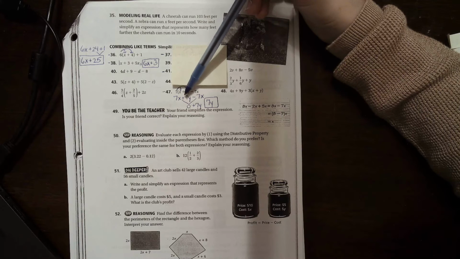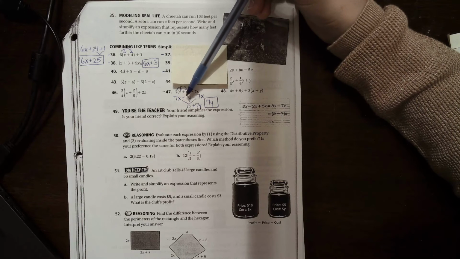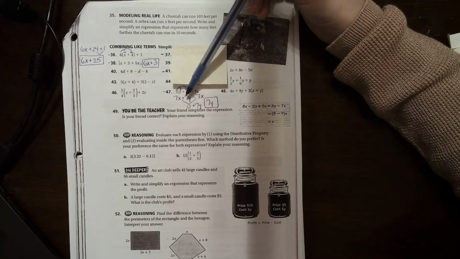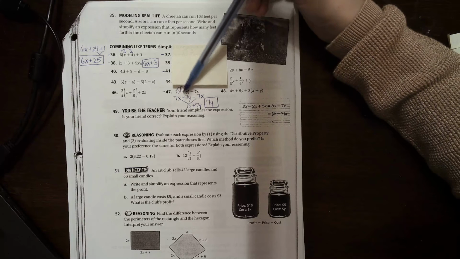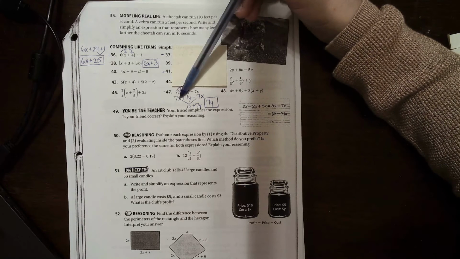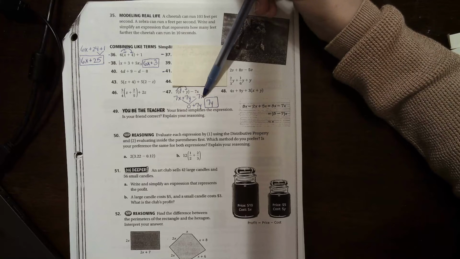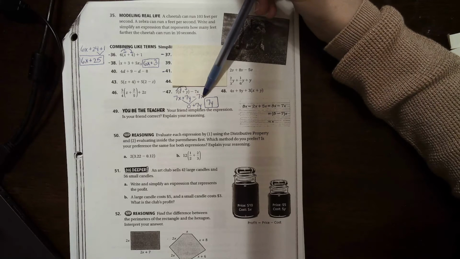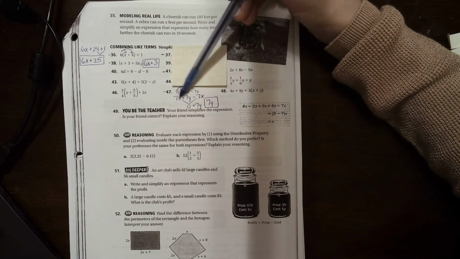What terms are on the same team? You can think about it if you're into sports. Who's wearing the same jersey? So it looks like 7 times x and 7 times x are wearing the same jersey. They are like terms. So we can combine 7x minus 7x.